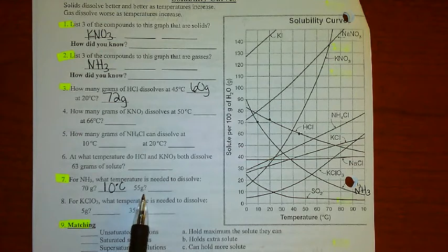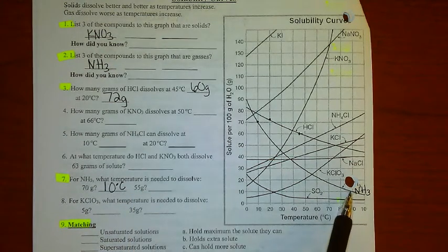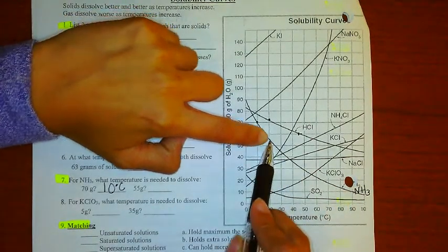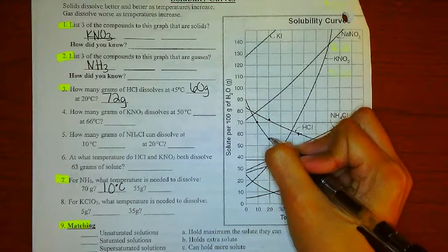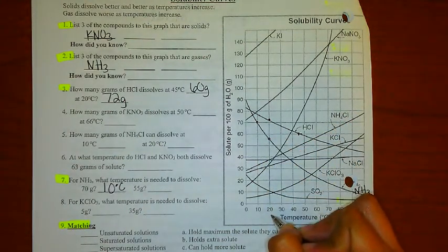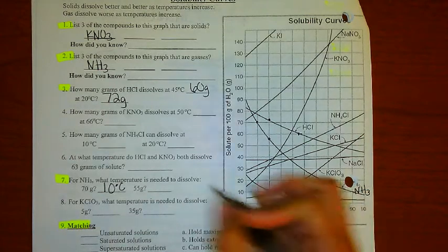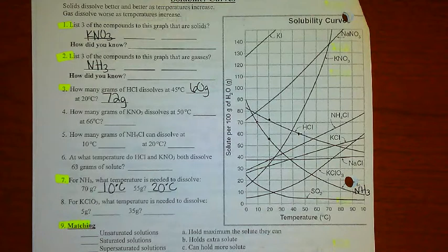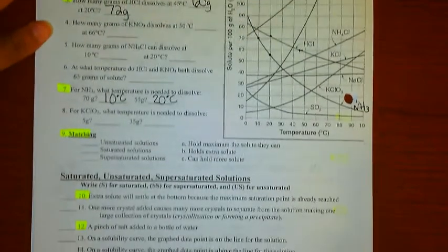Okay, so let's see what temperature it needs to be in order to dissolve 55 grams. Well, here's my line for ammonia. So 55, if I follow that up, it's right here. Bring that down, and that would be at 20 degrees Celsius. So you should be able to do number 6 and 8 just based off of problem 7.